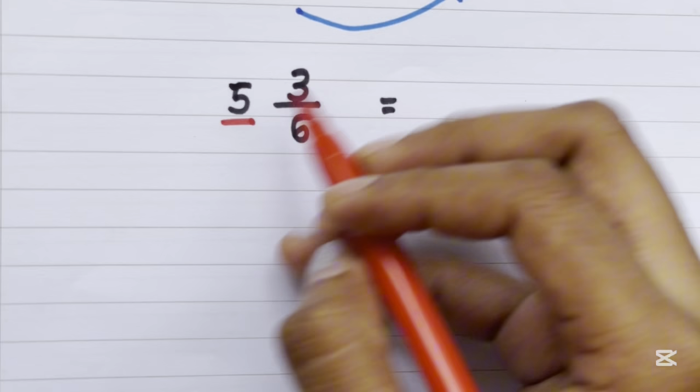Hello student, today I'm going to show you how to convert mixed fractions to decimal numbers. First we can get a fraction like this, 6, 5, 4, 2, 4. I'll show you how to convert this to a decimal number.